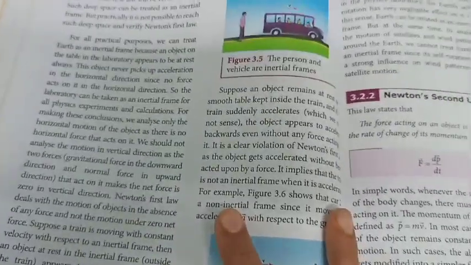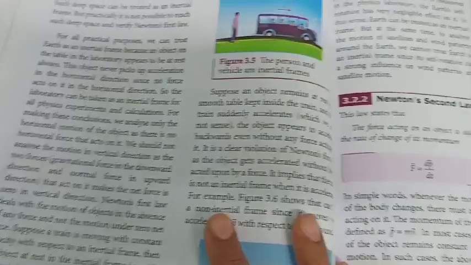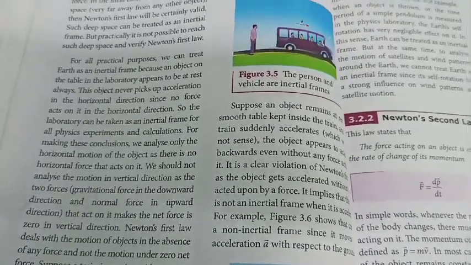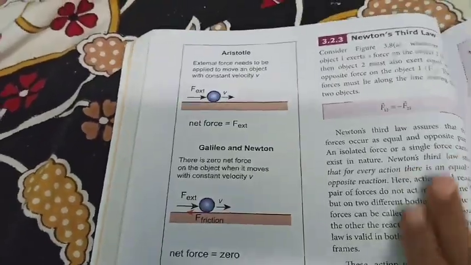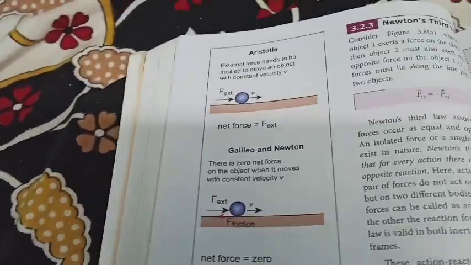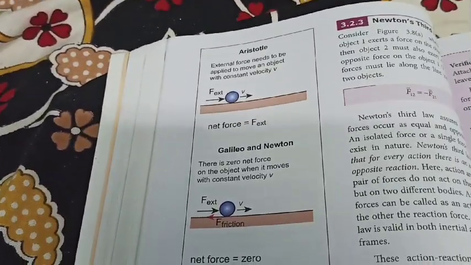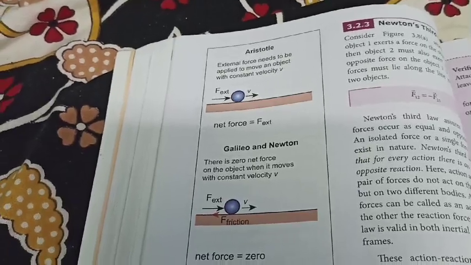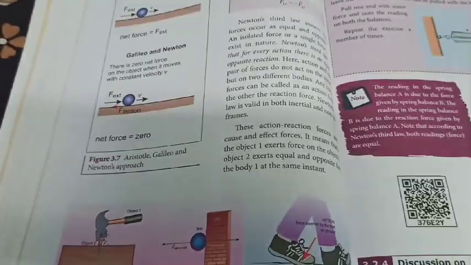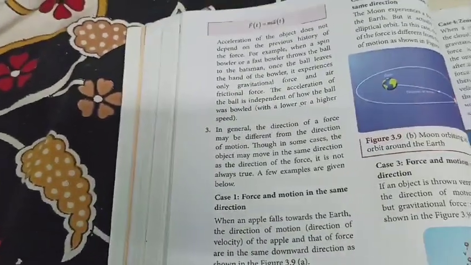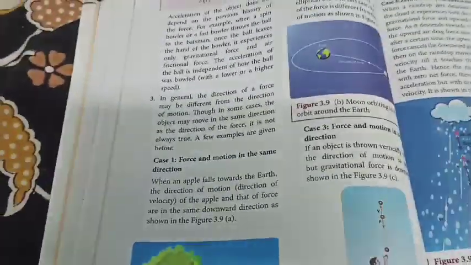And Newton's second law, 2 mark. And next, Newton's third law, that is also 2 marks. The 3 laws are 3 marks. Then discussion on Newton's laws is a 3 mark or 5 mark question. Okay students, all the best, study well.